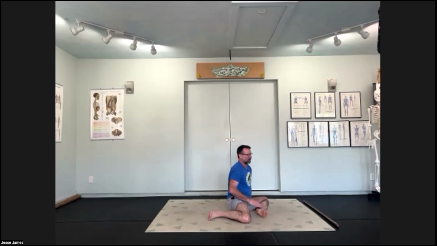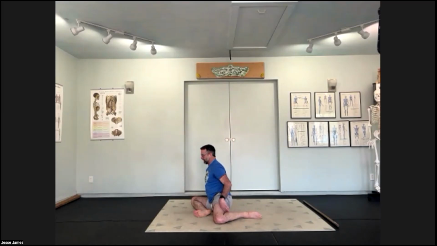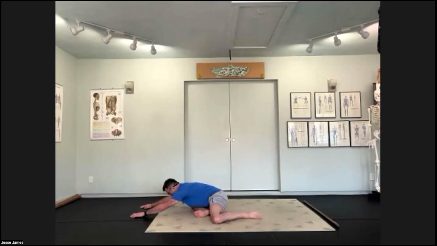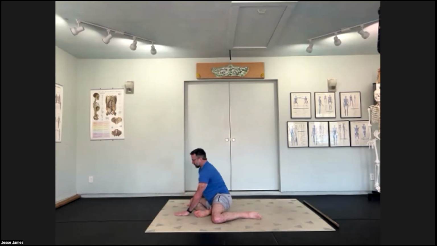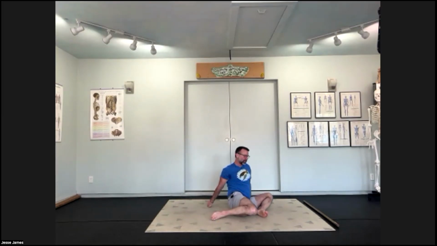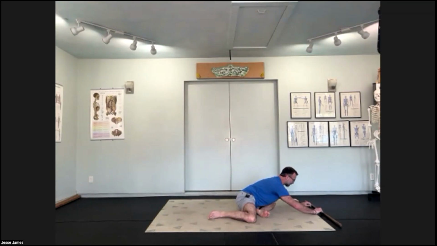Inhale brings it all the way back up. Nice, take a nice inhale, exhale, or exhale to inhale as we transition. So we're ready to exhale once we get to the other side. Now, as we're going back and forth, notice what is different on the right side compared to the left side.